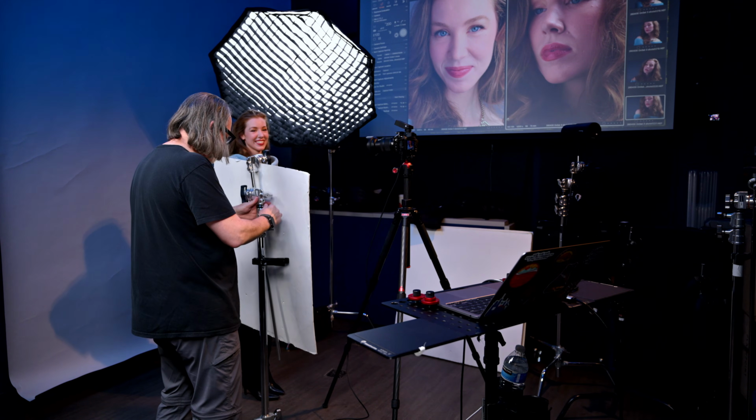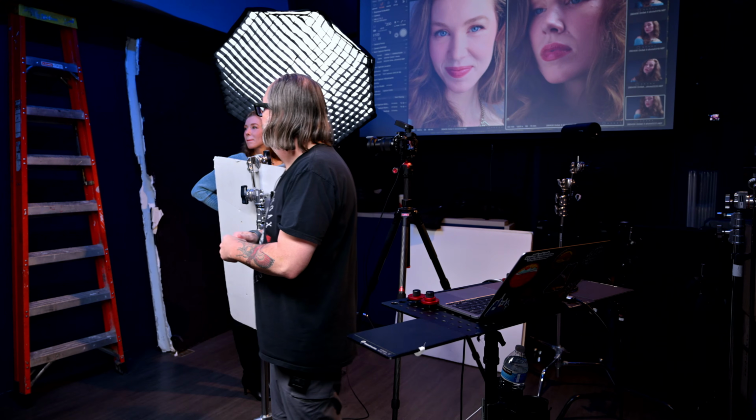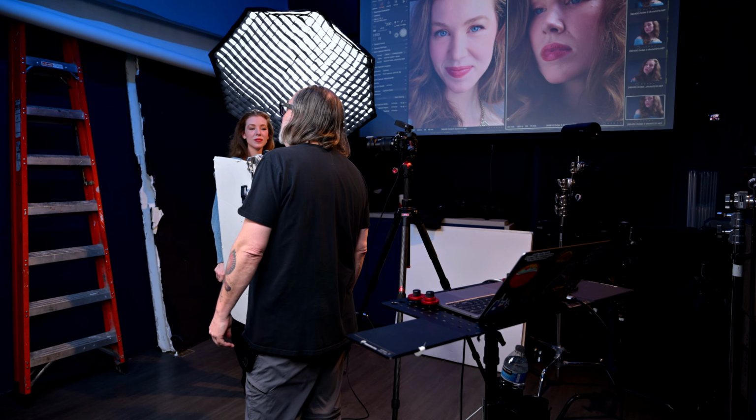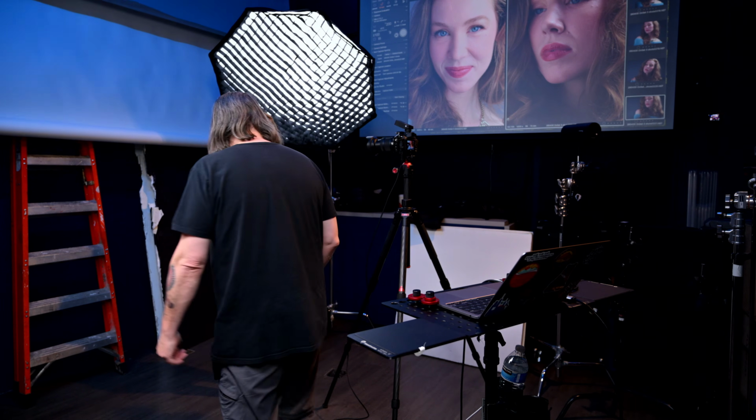So what we're going to do is he's going to drop the white seamless to become the reflector. Because what are we going to use as the background? The background becomes, I guess, the wall.